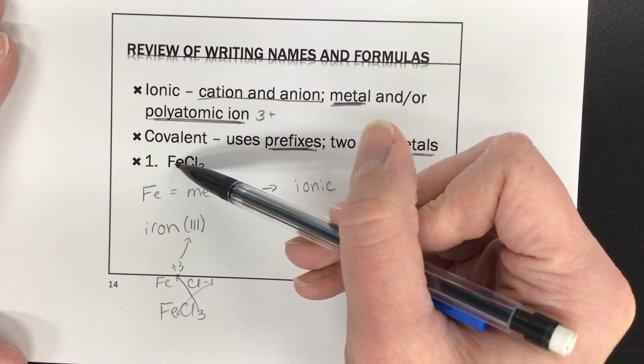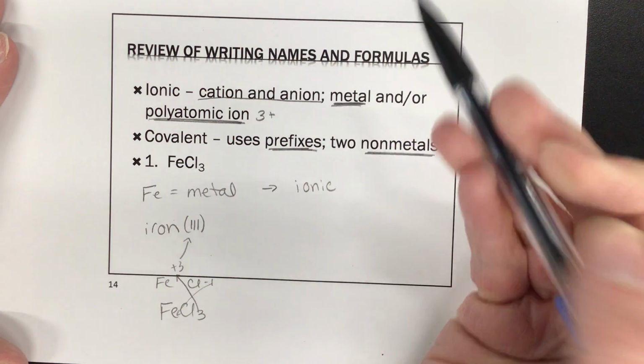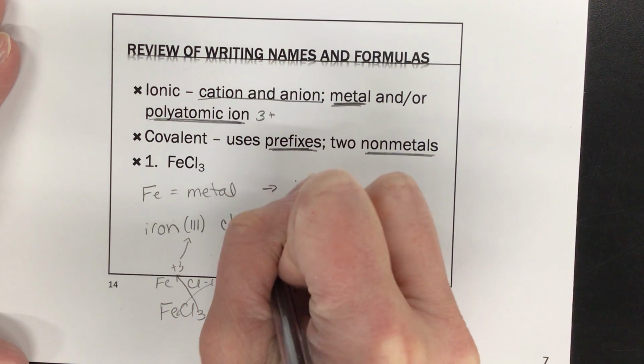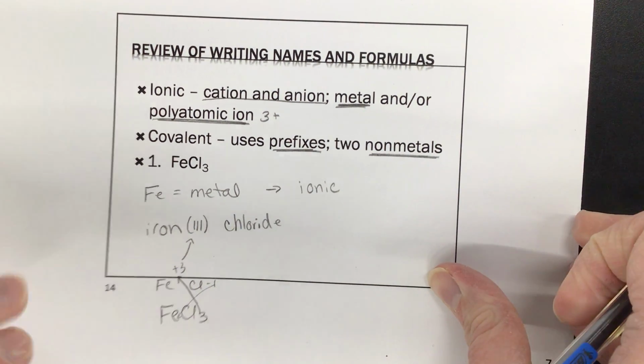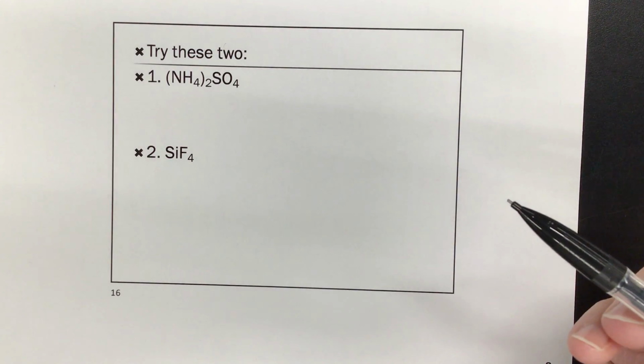All right, so the iron kept its name, it got its Roman numeral. I'm going to name the chlorines, and so chlorine changes to chloride. There's no prefixes here. All right, so I'm going to figure out what it is, and then I'm going to follow that set of rules in order to name it.